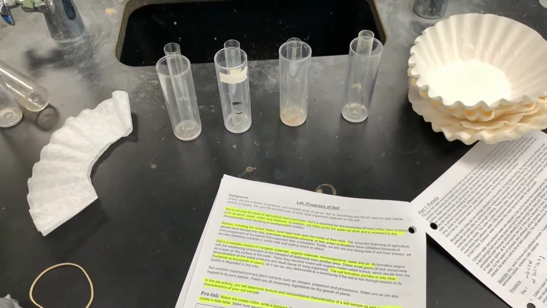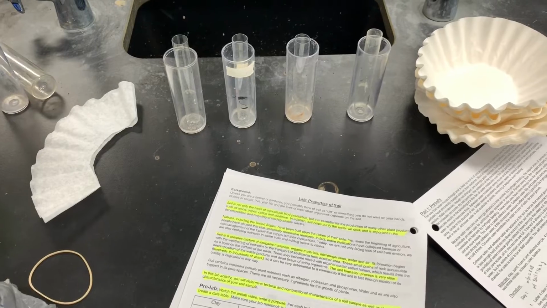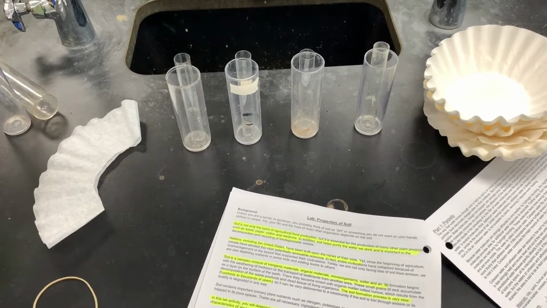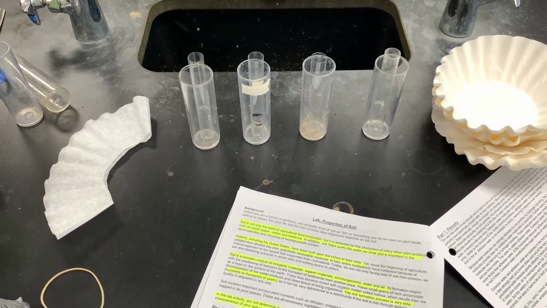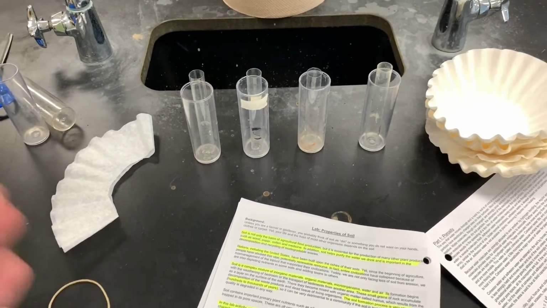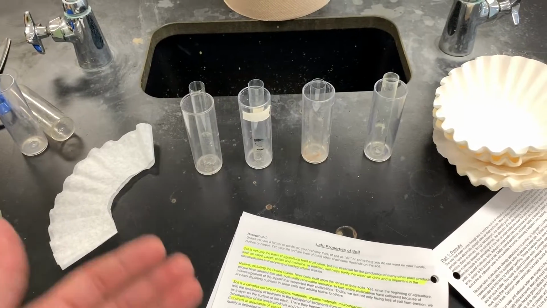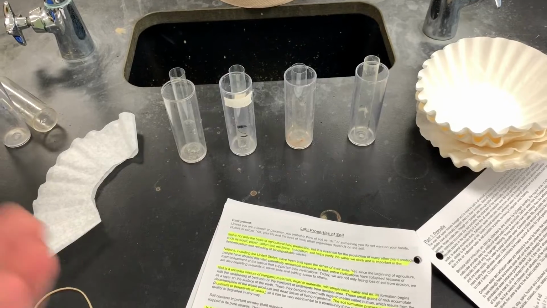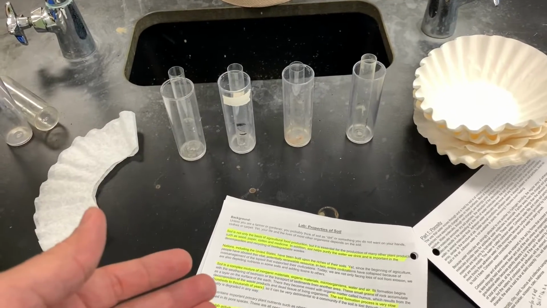Basically, the purpose here is to show that different parts of soil can absorb water differently, and then obviously a combination. Your soil is never going to be all of one thing. So it's never going to be all clay or all sand, unless you're planting on the beach, or all silt.